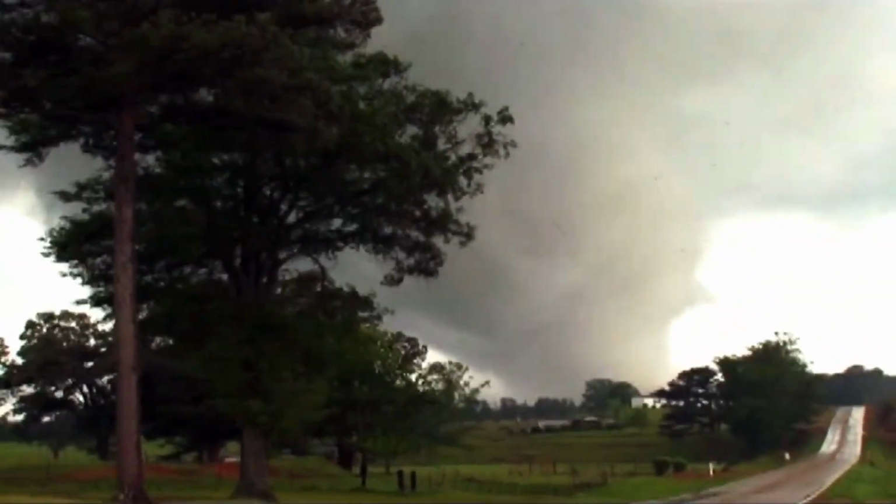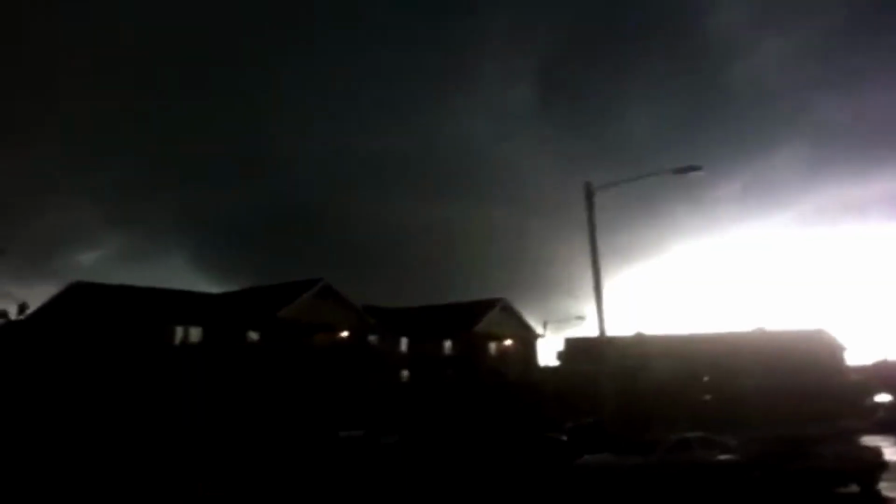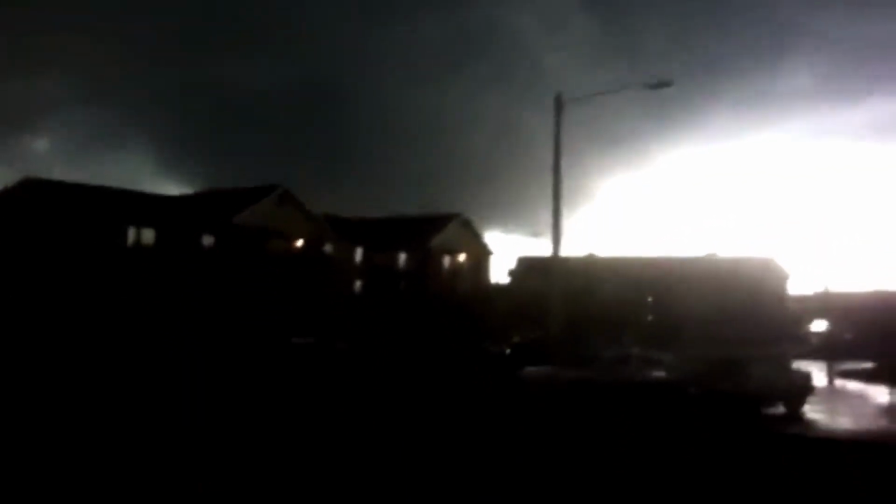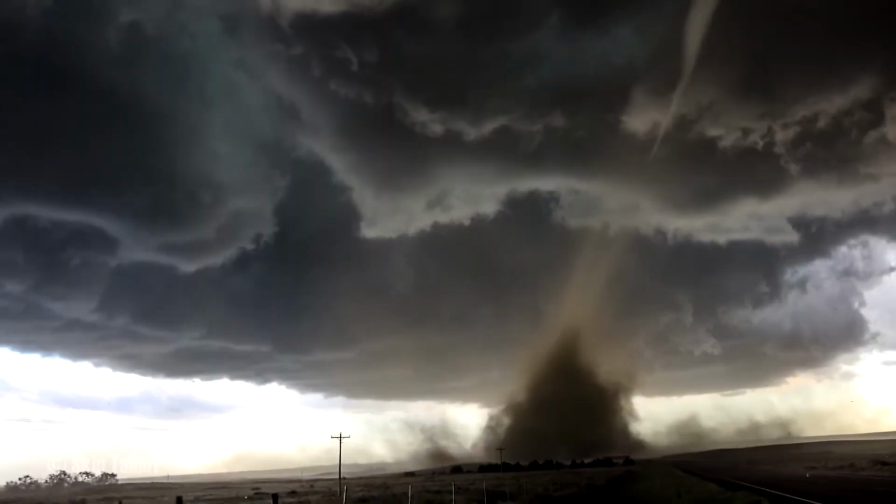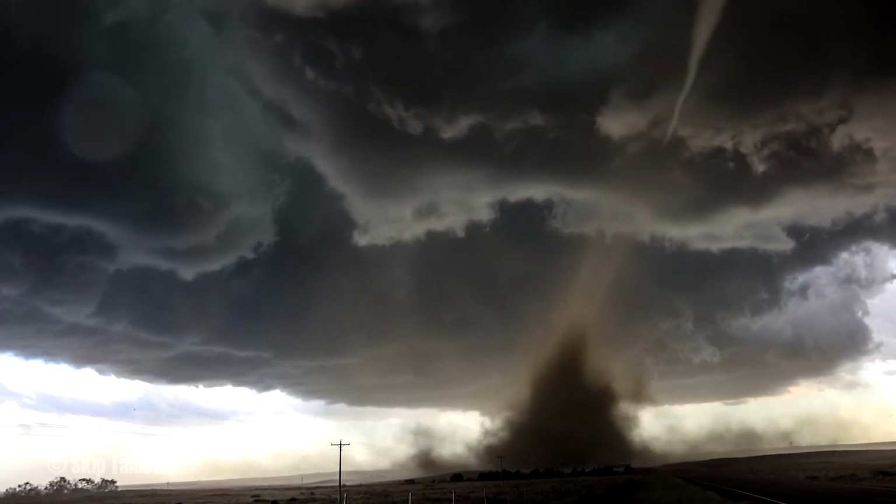Although tornadoes are statistically more likely to occur between 3 and 9 p.m., it's important to note that they have been known to materialize at any hour of the day or night, reminding us of their unpredictable and relentless nature.